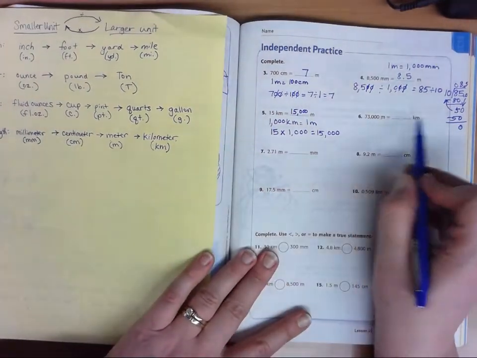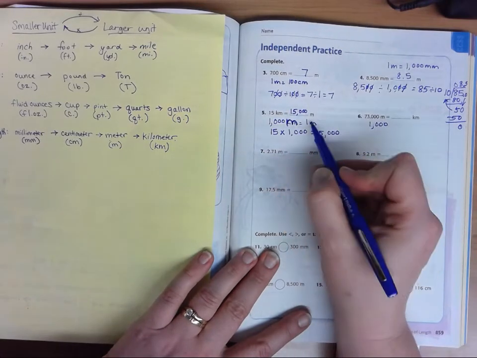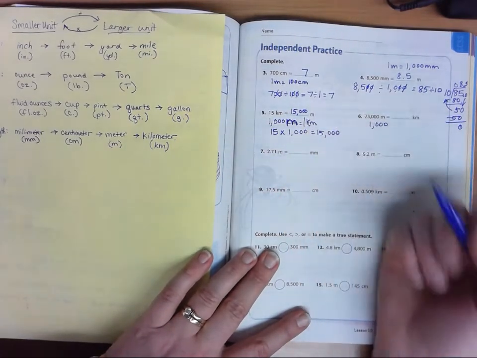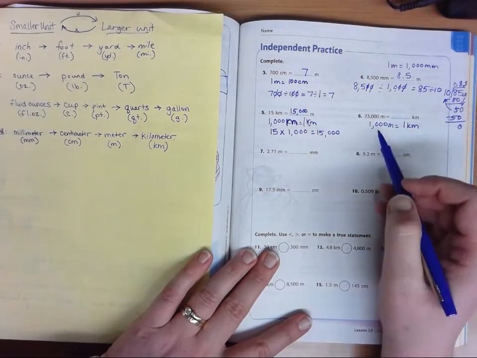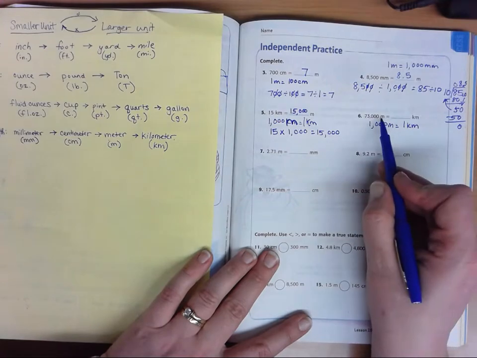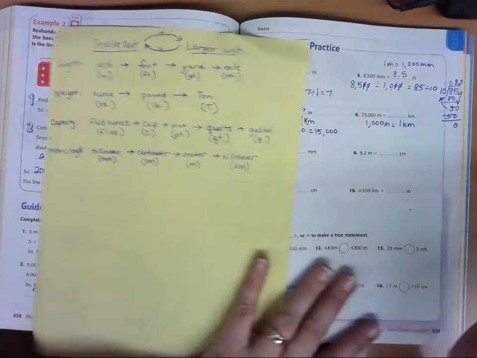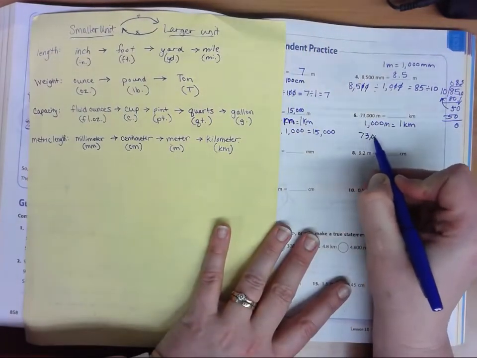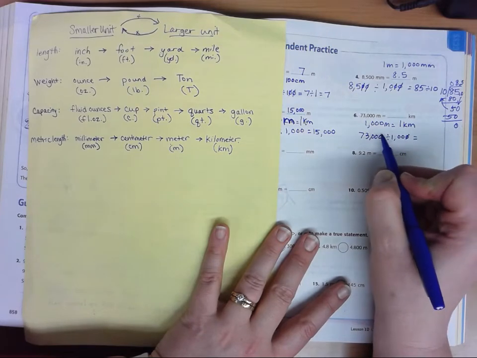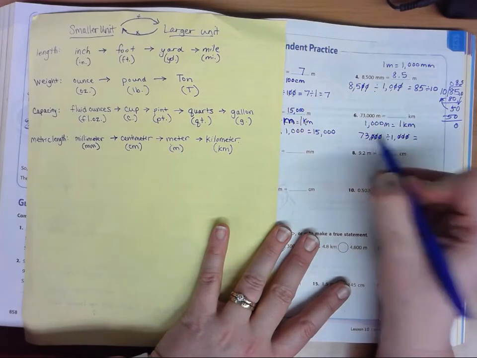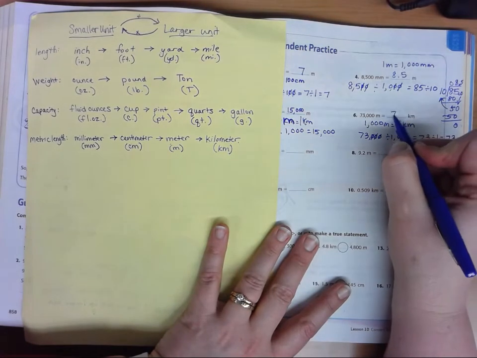Here we're going to go small to large. Again, I use that 1,000. Oops, sorry, you guys need to catch me on this. That was km. And there, 1,000 meters equals 1 kilometer. Okay, and instead of multiplying small to larger, I divide. So I'm going to take 73,000 and divide by 1,000. Here I can cancel a 0. Oh, I can cancel all 3. And now I have 73 divided by 1, which is equal to 73.